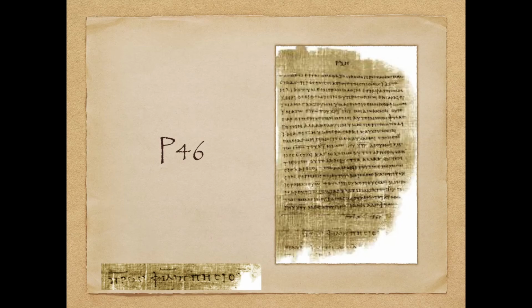Now, just an interesting part. The part zoomed in that we have here says, to the Philippians. So it's the start of the book of Philippians.